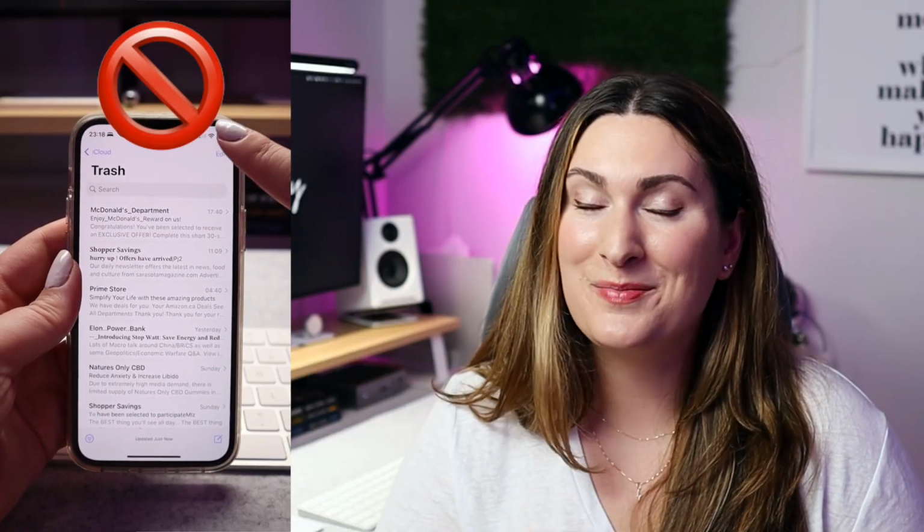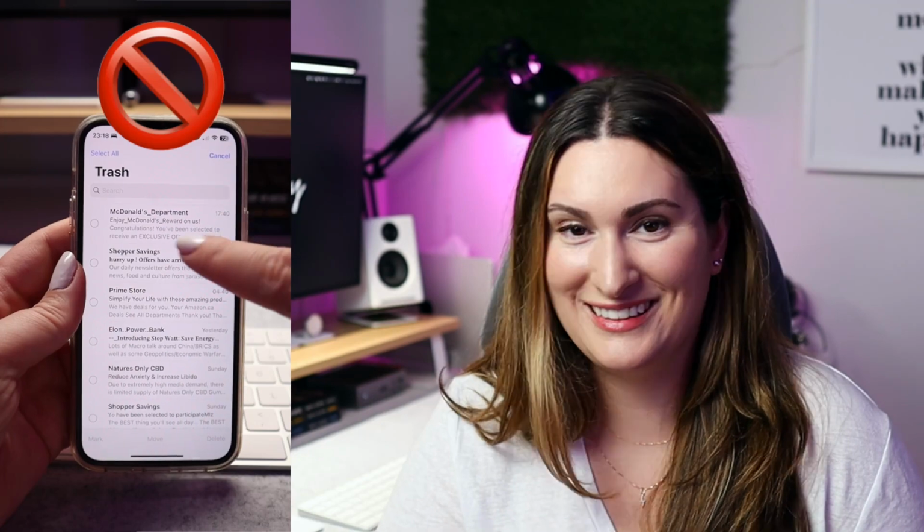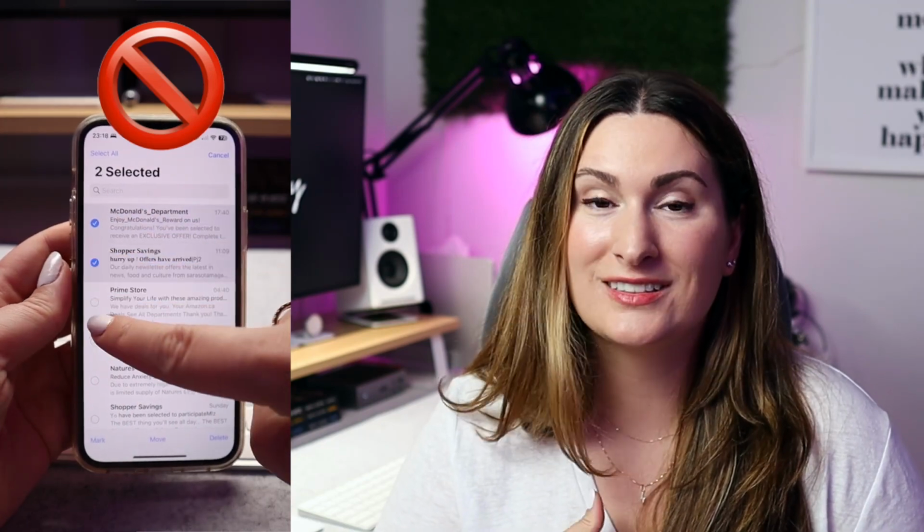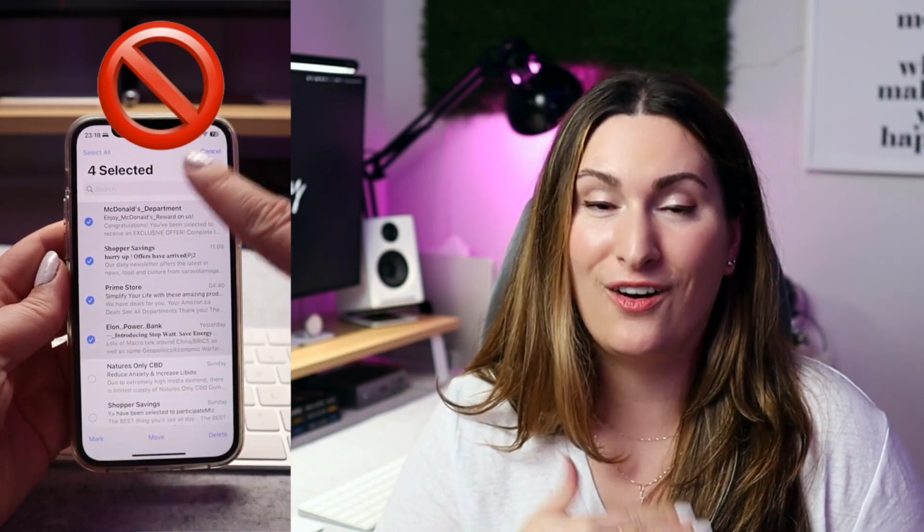And stay till the end because I do have a tip that'll help you in case you're ever in an emergency. So this first tip is going to help you be so much more productive because it'll allow you to organize multiple emails and messages at one time. So instead of having to select emails one by one, which is incredibly tedious and frustrating, you can select as many as you want all at once. And the awesome thing is you don't even have to press the edit button first.